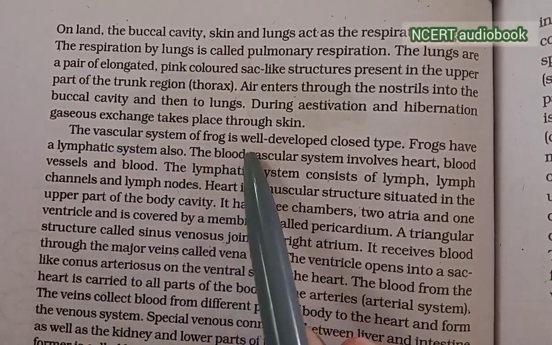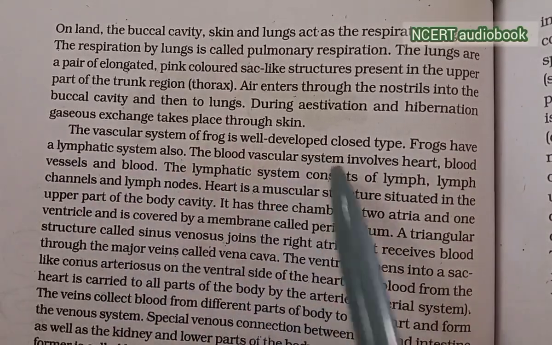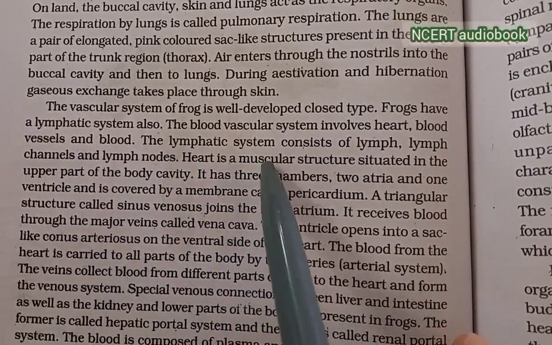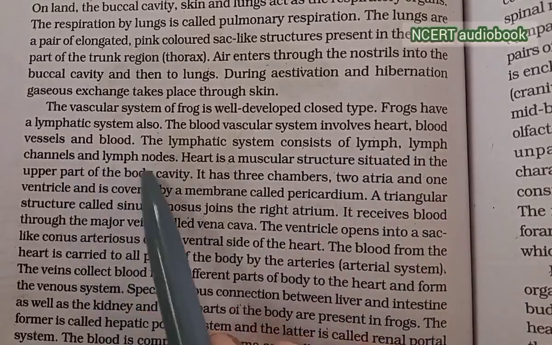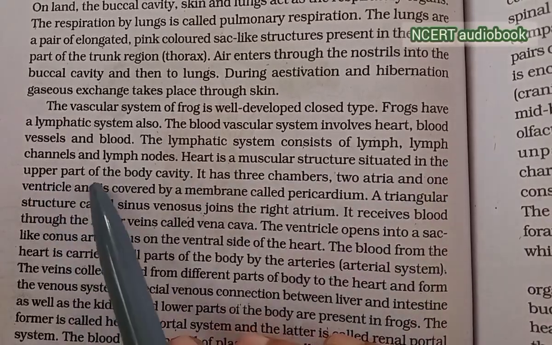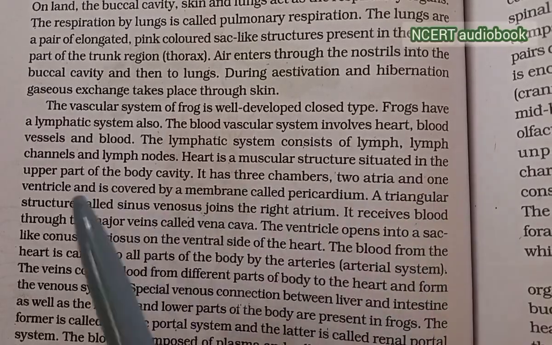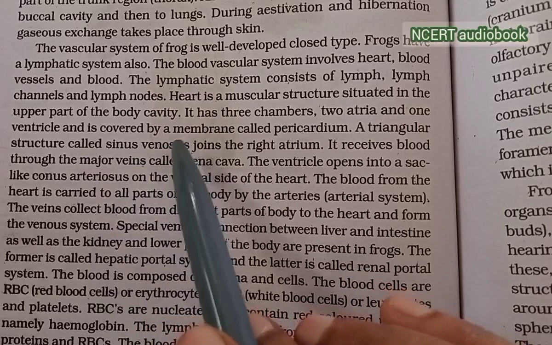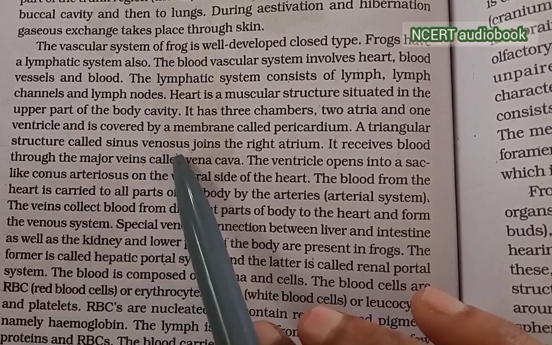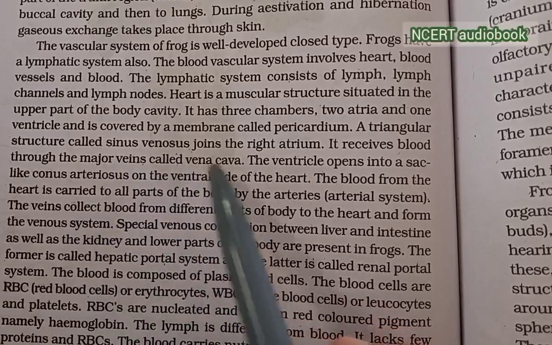The vascular system of the frog is well developed, closed type. Frogs have a lymphatic system also. The blood vascular system involves the heart, blood vessels and blood. The lymphatic system consists of lymph, lymph channels and lymph nodes. The heart is a muscular structure situated in the upper part of the body cavity. It has three chambers, two atria and one ventricle, and is covered by a membrane called the pericardium. A triangular structure called the sinus venosus joins at the right atrium. It receives blood through the major veins called the vena cava.